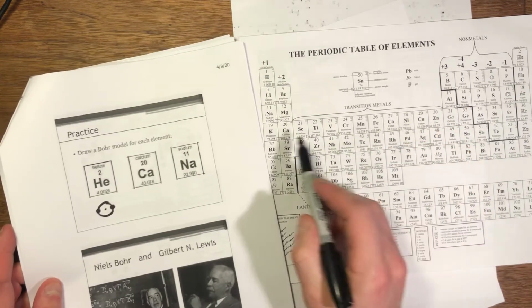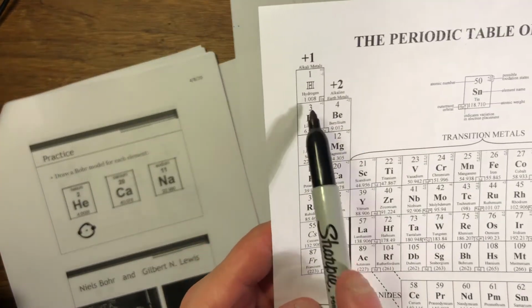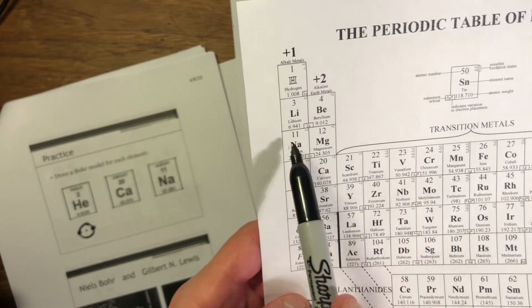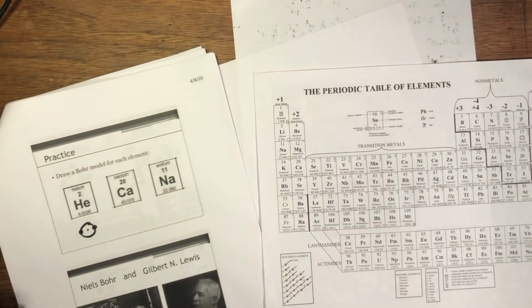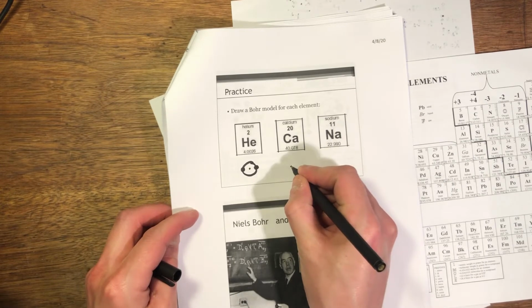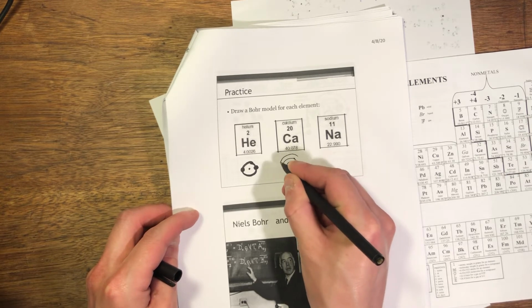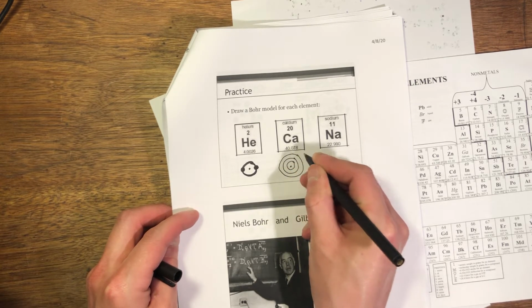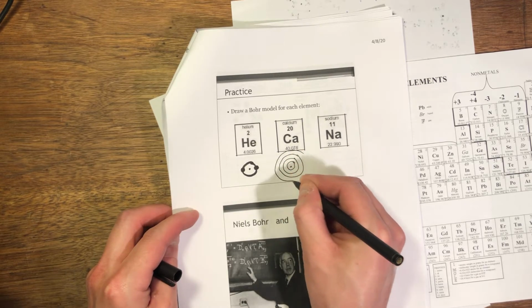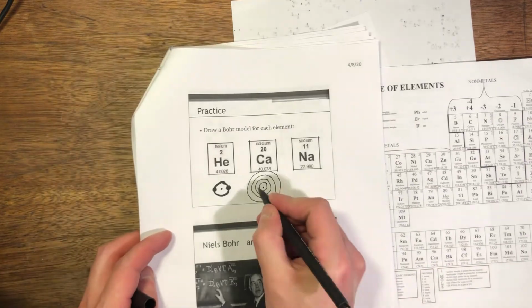Calcium. Calcium is right here, and we know we have, this could get a little tricky, 1, 2, 3, 4 rings. All right. To draw, get a smaller pen here. So we're going to have 1. That is not very circular. 2, 3, and then 4. So that first one is going to hold 2.